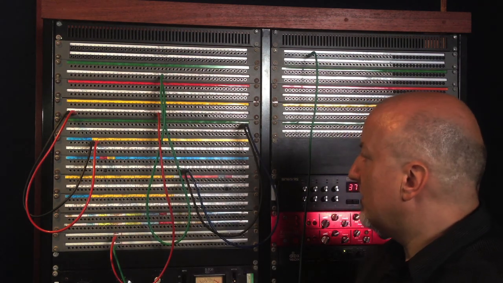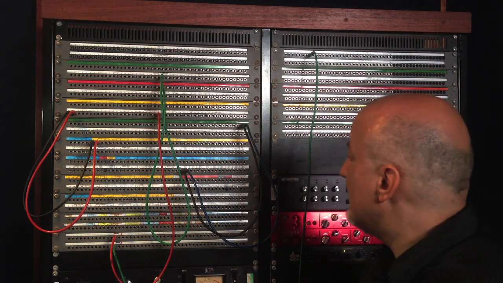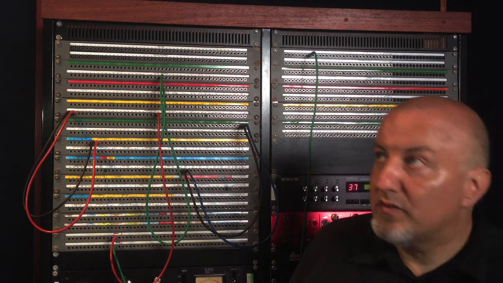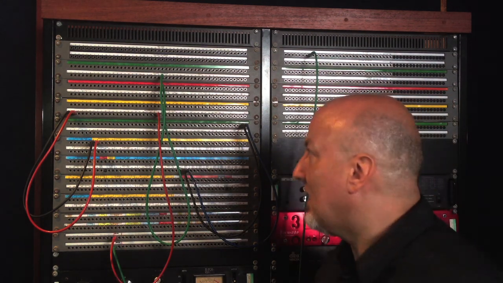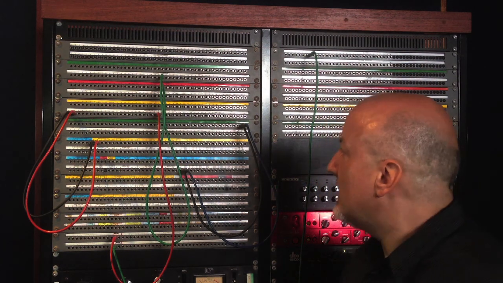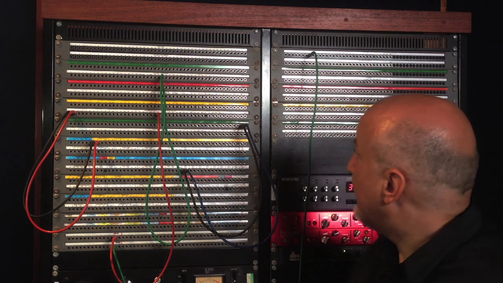And potentially we also have the master insert send and returns. The master output could potentially be routed back to itself, although I won't be doing that for my particular project. But that's a possibility you might want to consider.